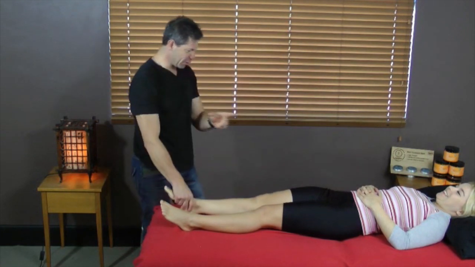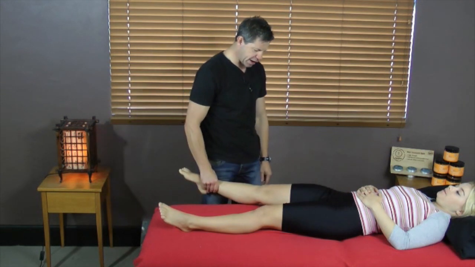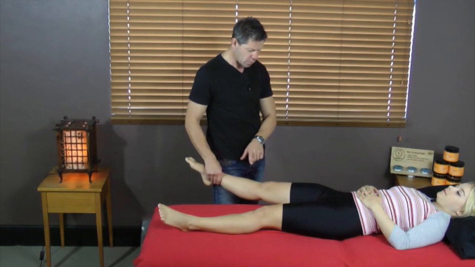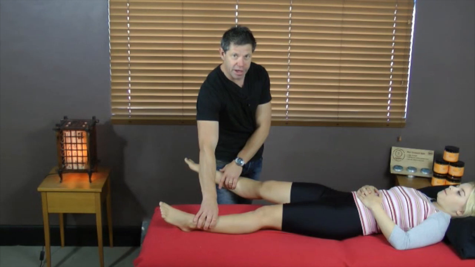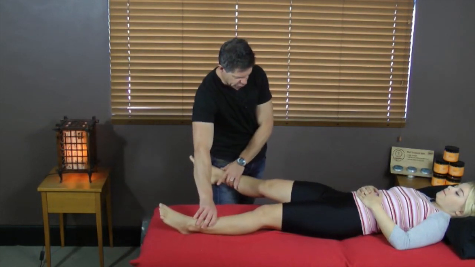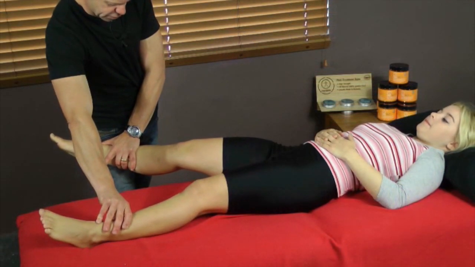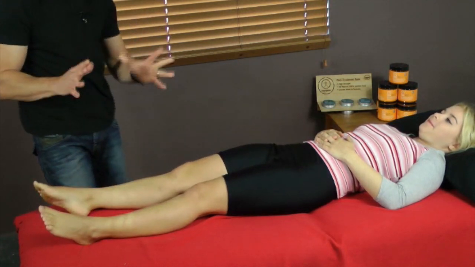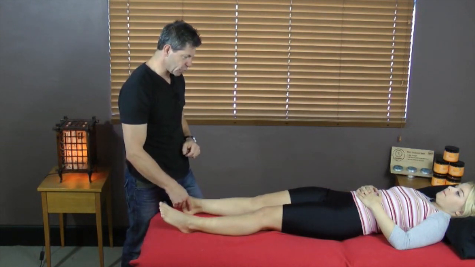All right. Now we're going to do abduction. So the idea here is same again. Just take the client out probably into about 10 to 20 degrees abduction. And once again, you can use your body weight here if you like. You may want to stabilise this leg here, because as they push in, sometimes they might push out from that leg as well. So once again, Jenna, I'm just going to push in from here, and I want you to try and stop me from pushing you. Good, and relax.